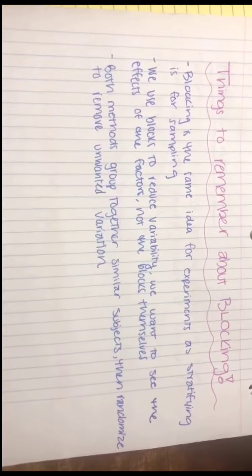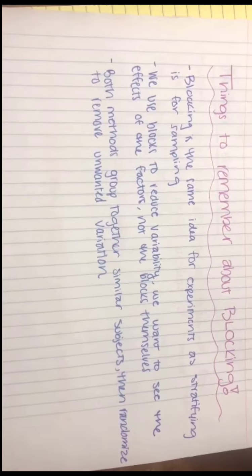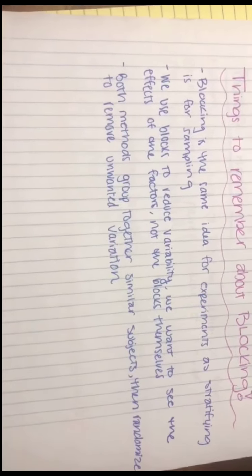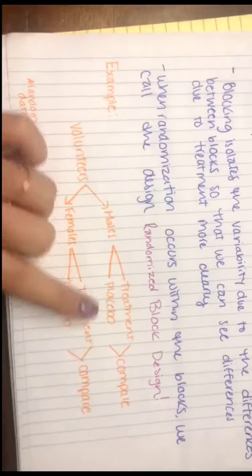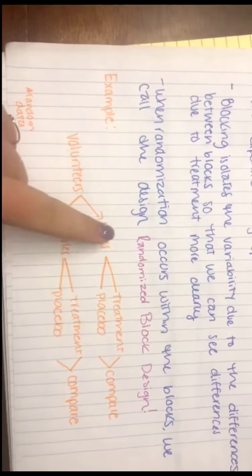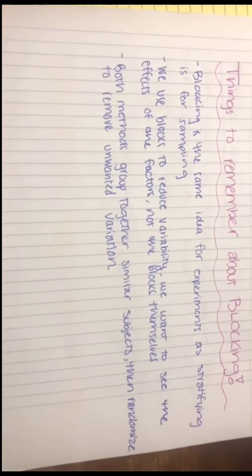Some things to remember about blocking is that it is the same idea for experiments as stratifying is for sampling. Like I said, we use blocks to reduce variability because we want to see the effects of the factors, not the blocks themselves. In this last example, we cared about the effects of our treatment, not males versus females. Lastly, both methods group together similar subjects, and then we randomize them to remove unwanted variation.